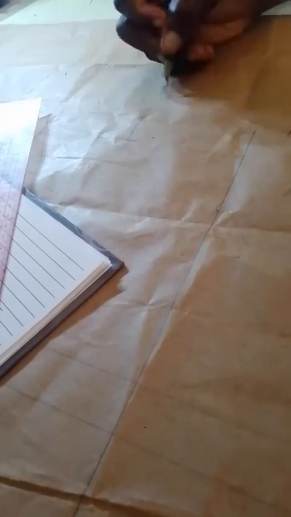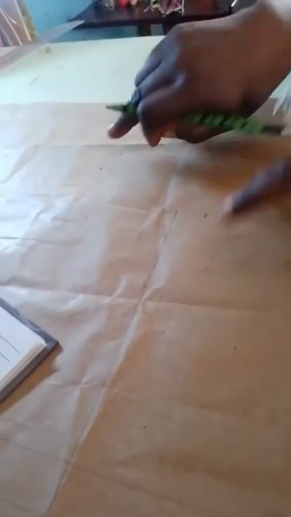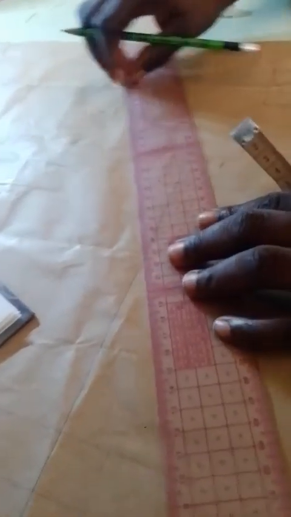Here, from the hammer, you look for the hand circumference, from this point down to there. When I measure it, it gives me 9. The half of 9 is 4.5 here. Then I connect it to the bust point.